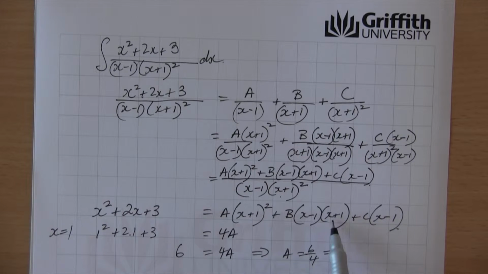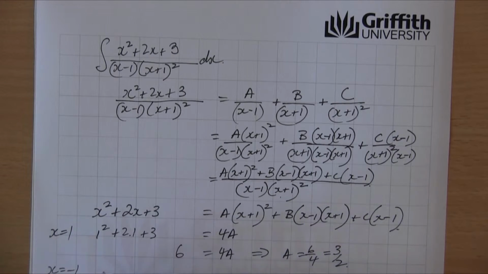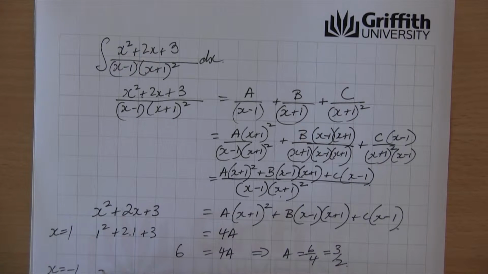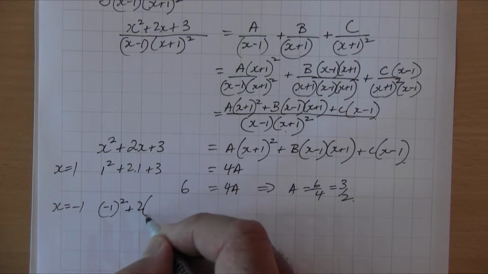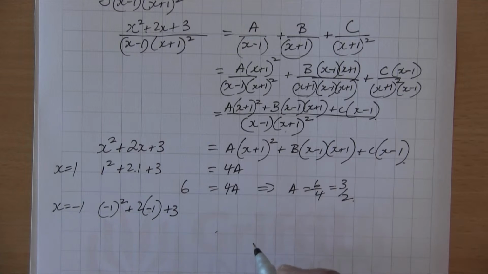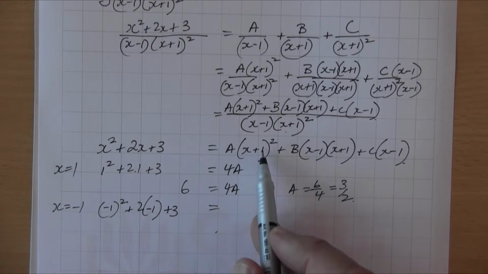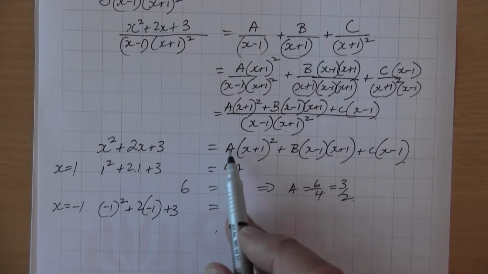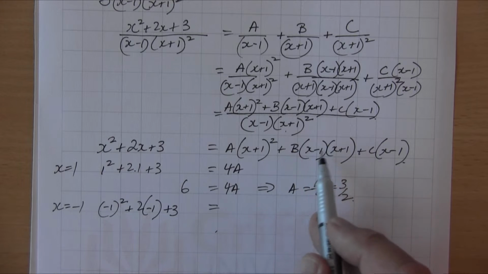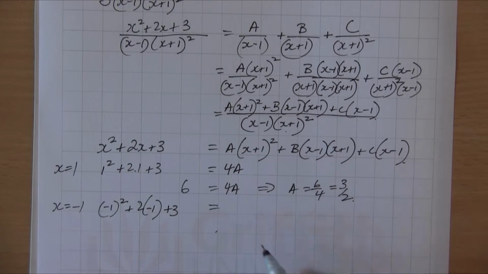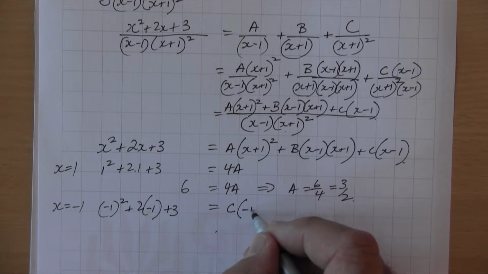If we make x equals -1, that'll make that equal to 0, and that'll make that equal to 0, and that'll give me C. So x equals -1, substituting in here, we've got -1 squared, plus 2 times -1, plus 3, is equal to, now x equals -1 will make all of that 0, so it doesn't matter what that is, and that'll be equal to C outside of -1 take 1.